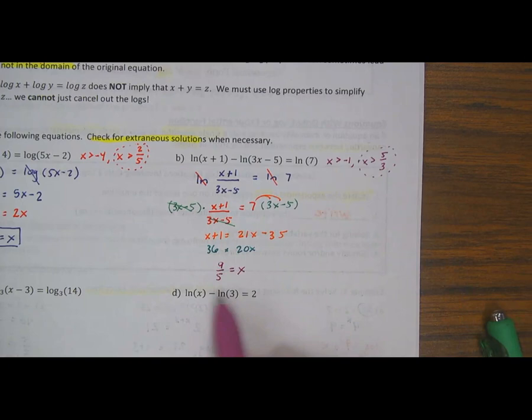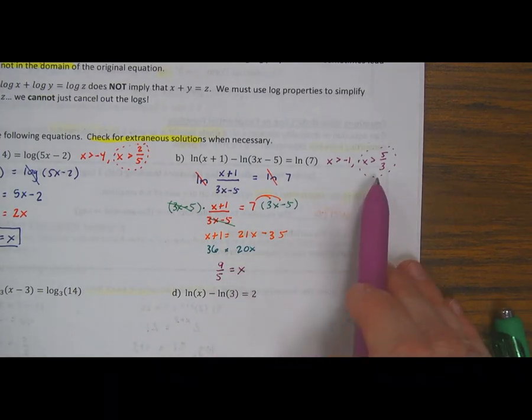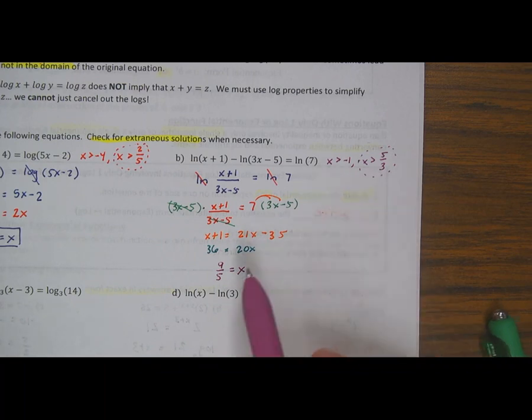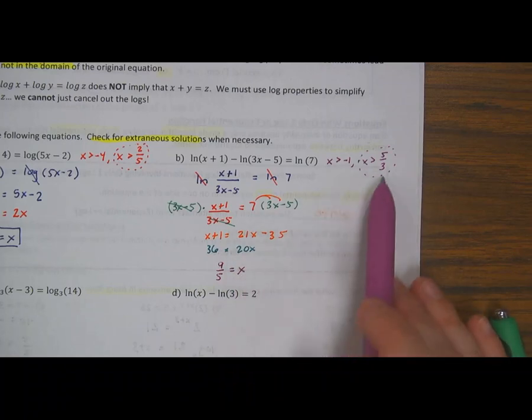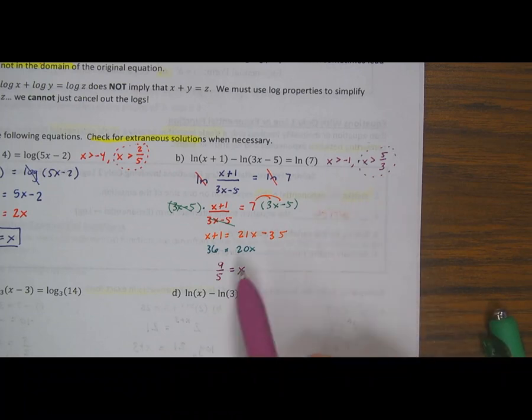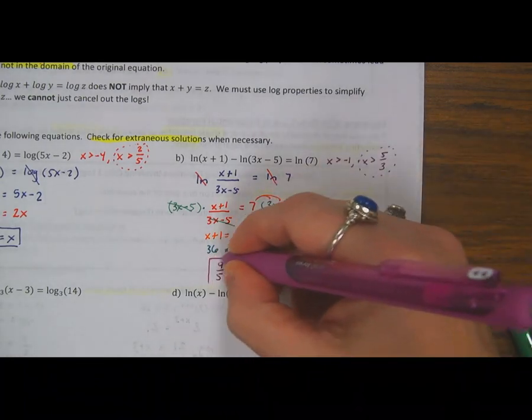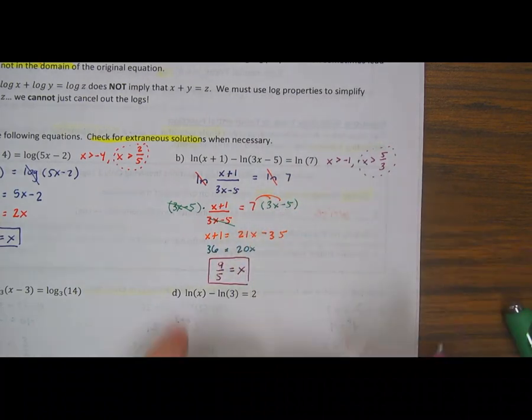But before I circle that, I need to make sure that that satisfies the domain, the restrictions on the domain that say x has to be greater than 5/3. So if you're not really too keen on fractions, you might want to find a common denominator, which will be 15, and just check that this is larger than 5/3, and it is, so that is a valid solution.